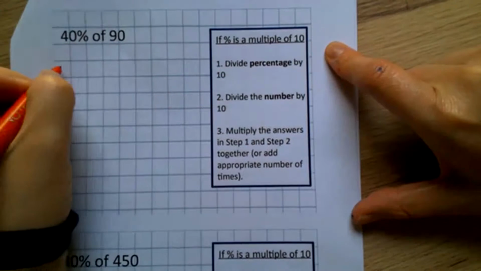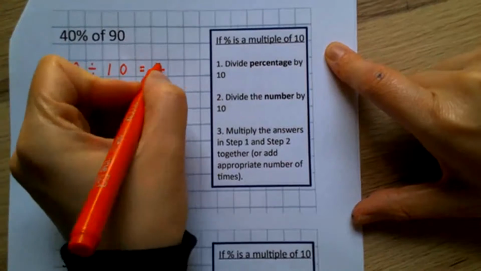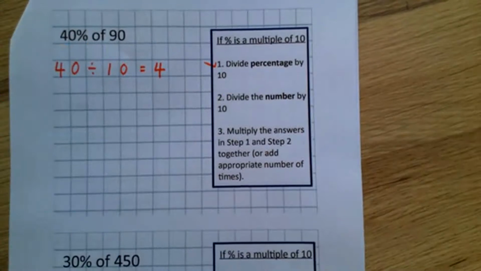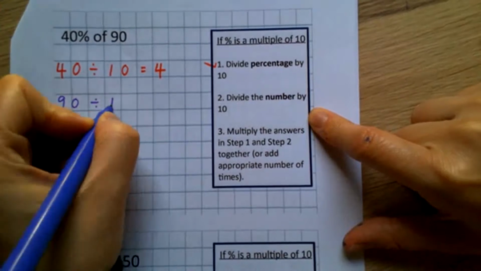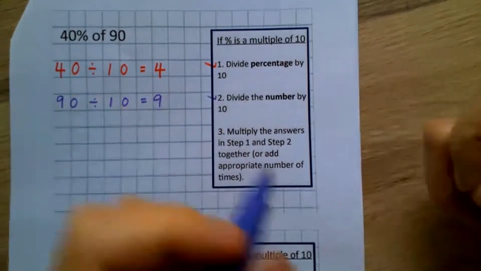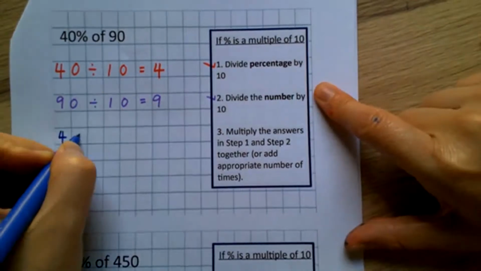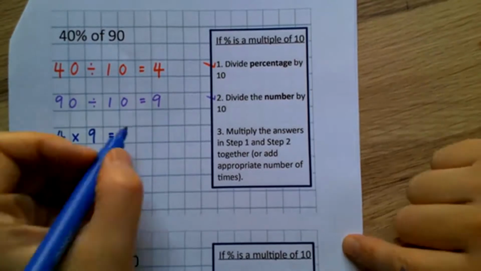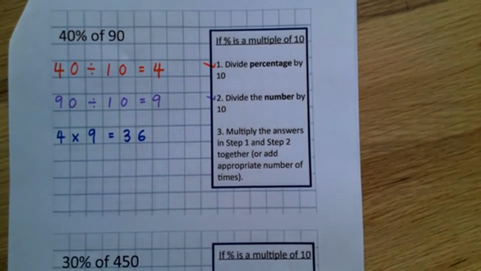Number 1, divide the percentage by 10. 40 divided by 10 equals 4. Good. 10, 20, 30, 40. Excellent. Next, divide the number by 10. So we have 90 divided by 10. I'm going to count using my 10 times tables to 90, and the answer to that is 9. And now I'm going to multiply my answers from step 1 and step 2. 9, 18, 27, 36. So my answer is 36. 40% of 90 is 36.